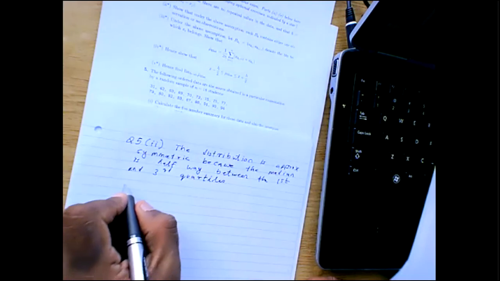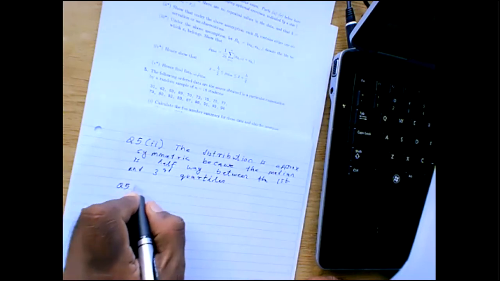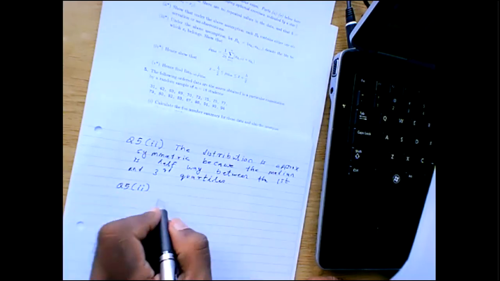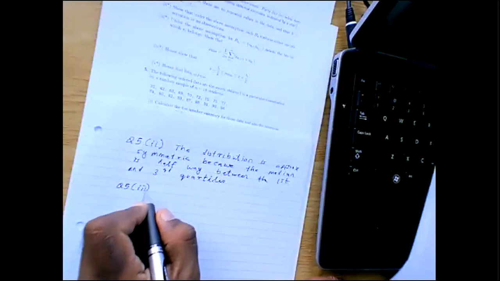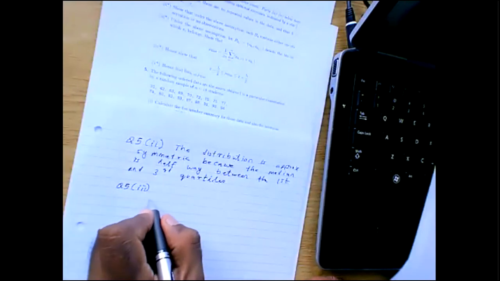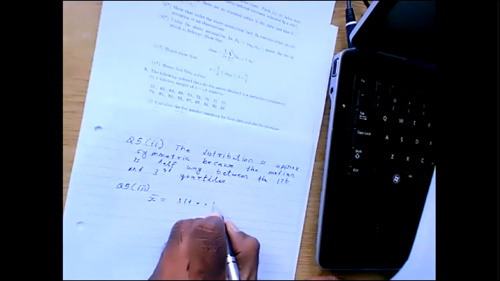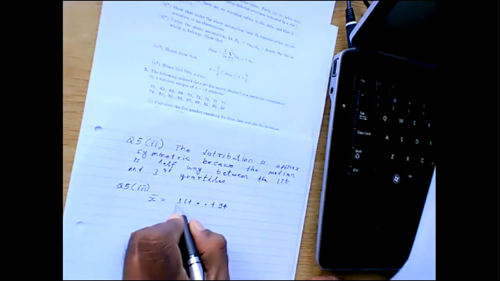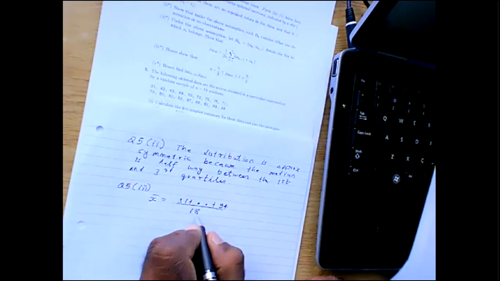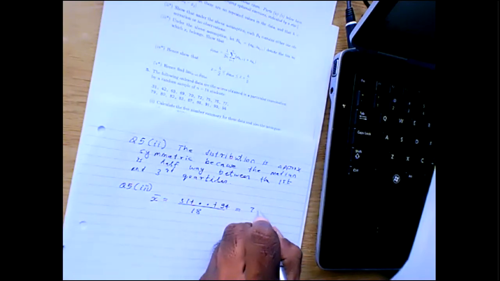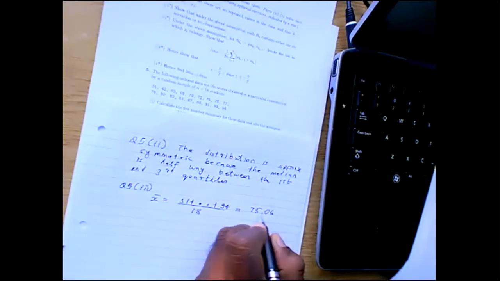Question 5 part 3 is asking you to compute the sample mean and the sample standard deviation. The sample mean is just simply sum all the numbers, right, and divide by 18. 18 is the total number of data points, so that's gonna be 75.06.